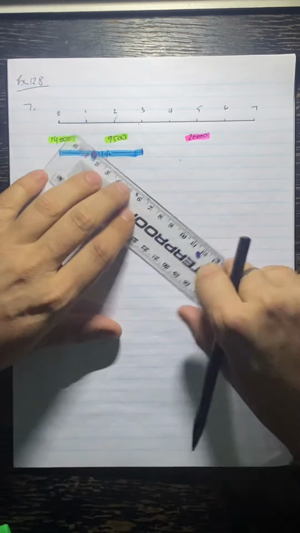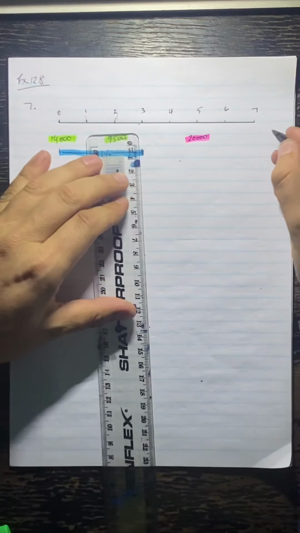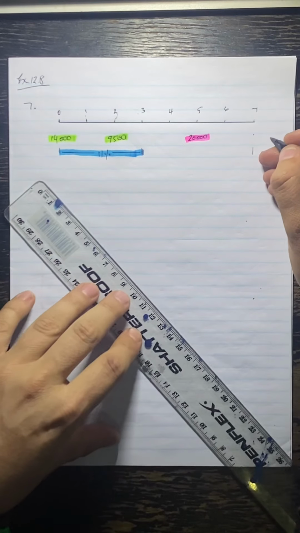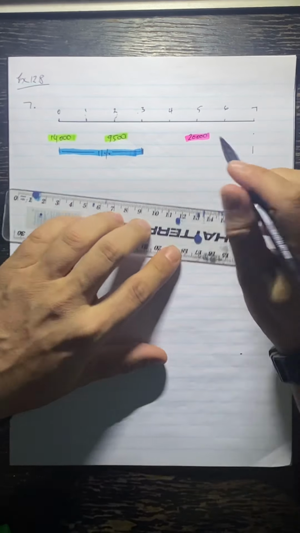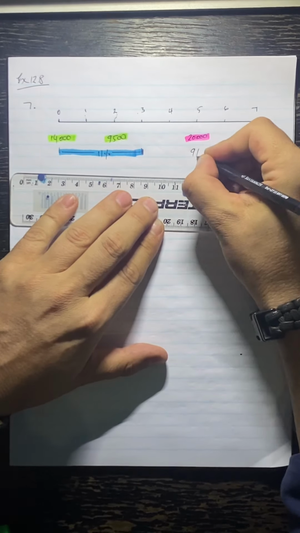Then it goes on to say, and then it is decreased to 9% per annum compounded annually. Calculate the balance in the account at the end of 7 years. So from here to the end, it is now decreased to 9%. So 9%.